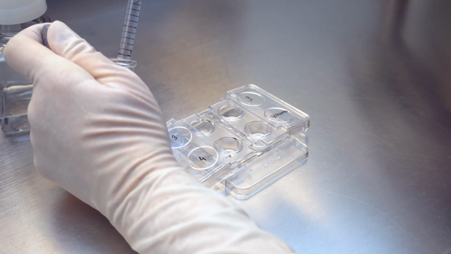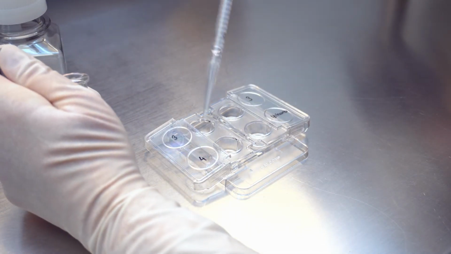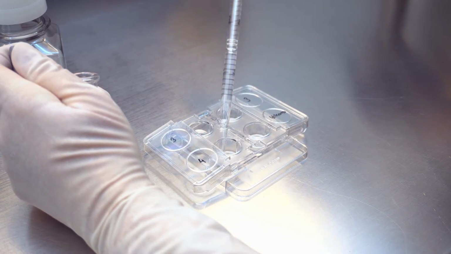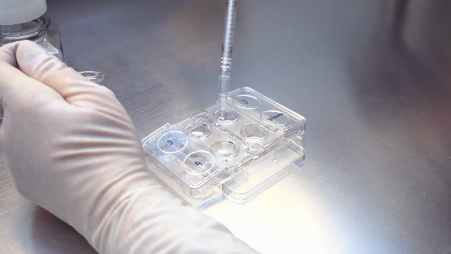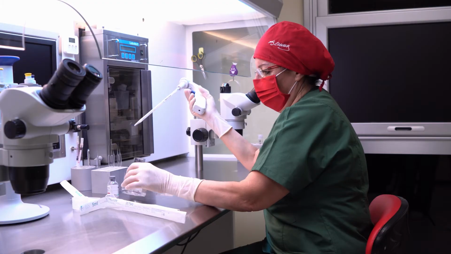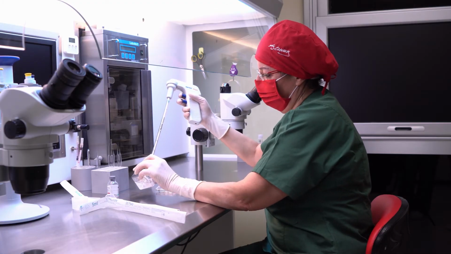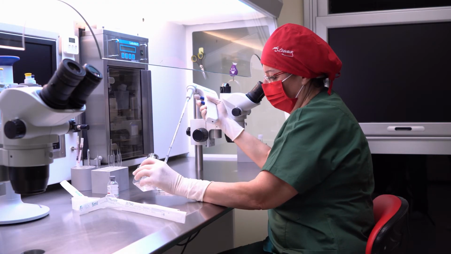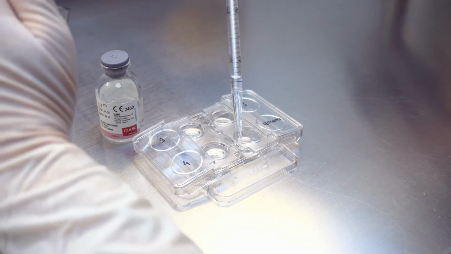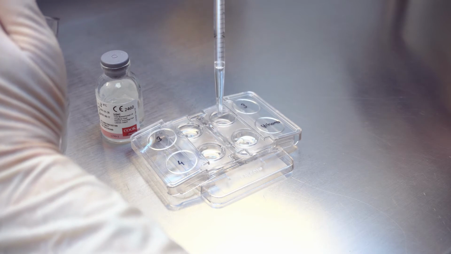Each well is filled with 0.5 milliliters of fertilization medium. Afterwards, each well is covered with a layer of 0.3 to 0.4 milliliters of mineral oil.